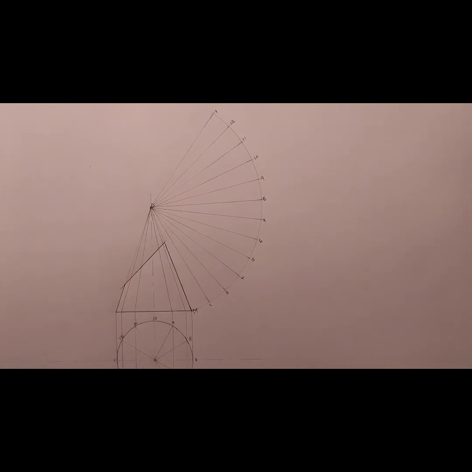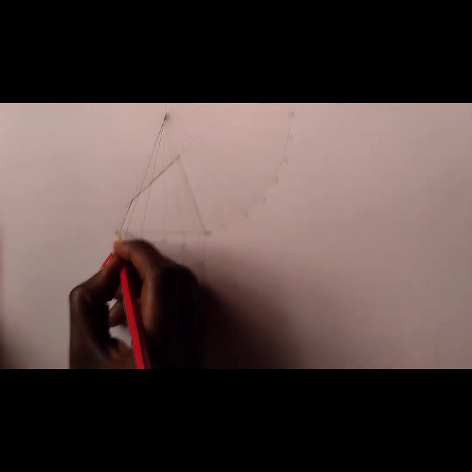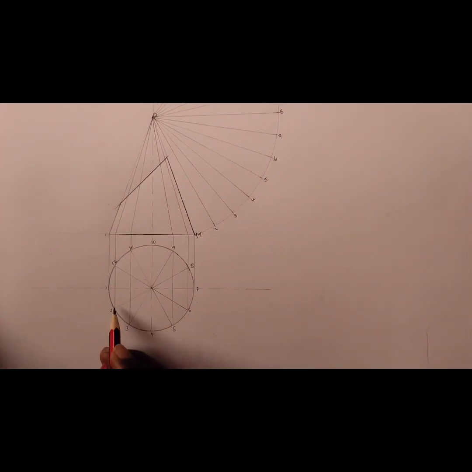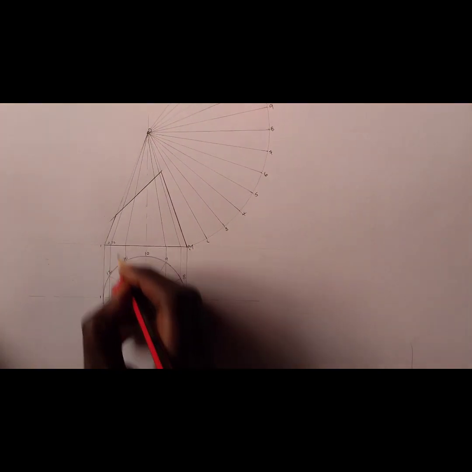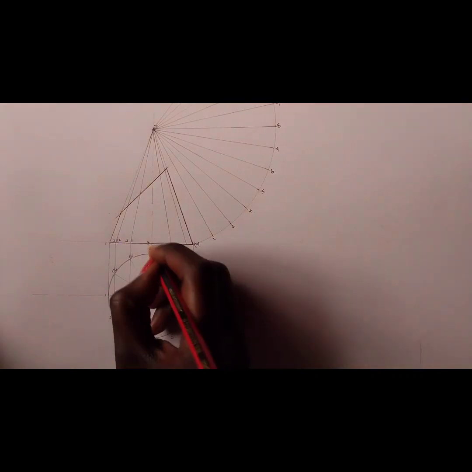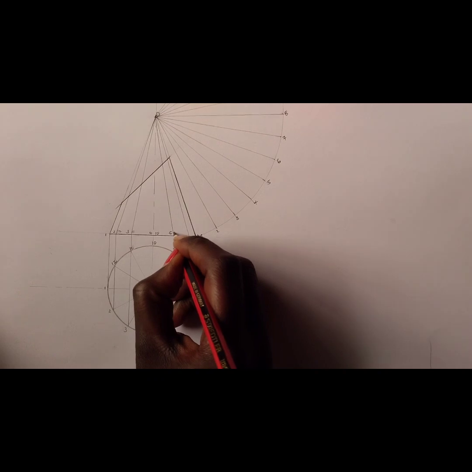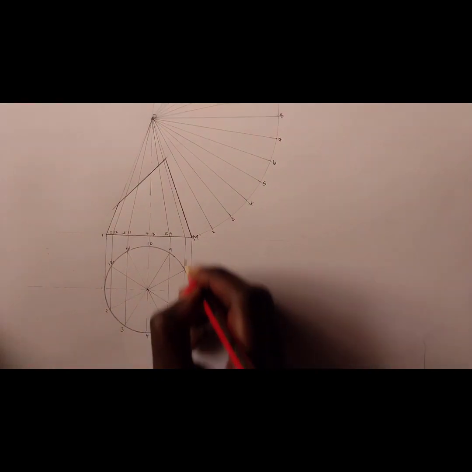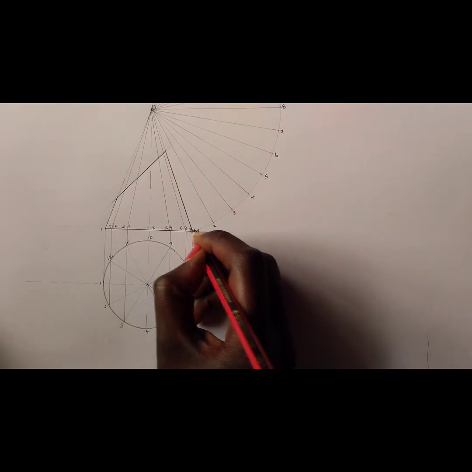Then from there, now we're going to take all our measurements. Remember this line, we have this line 1, this is our 1, and then we have this line 2 and 12, 3 and 11, 4 and 10, 5 and 9, 6 and 8, and then finally we have 7.